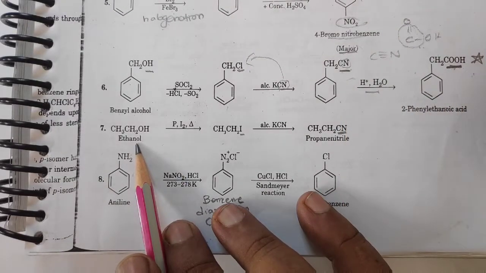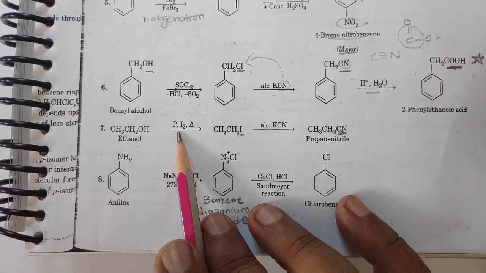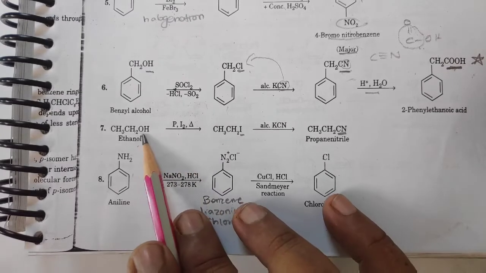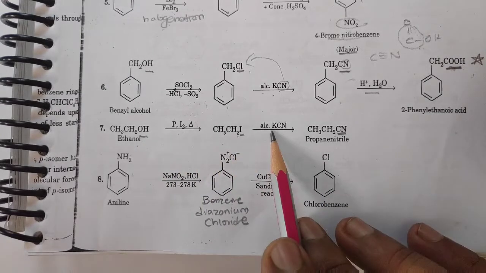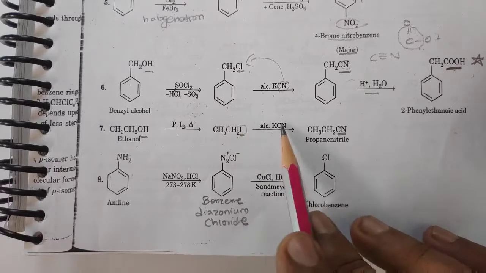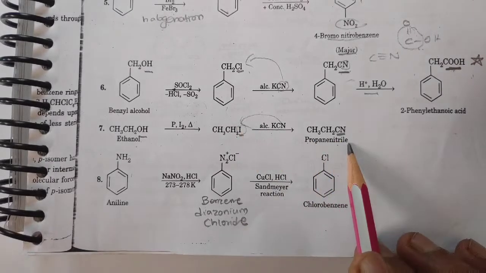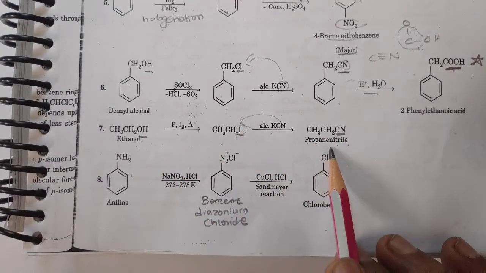Then ethanol, again what we said, phosphorus and iodine. So what will get substituted? Iodine will be here, alcoholic KCN. So here instead of I, what will be substituted? CN. So propane nitrile, means ethanol to propane nitrile.